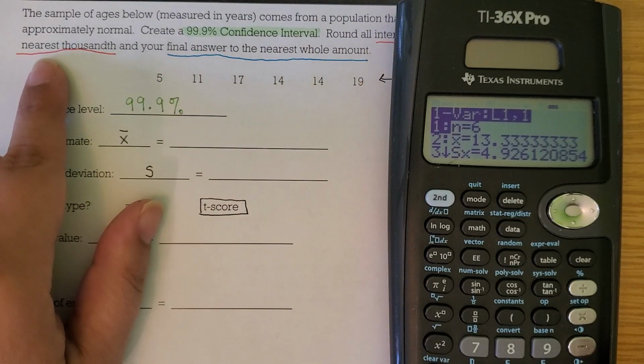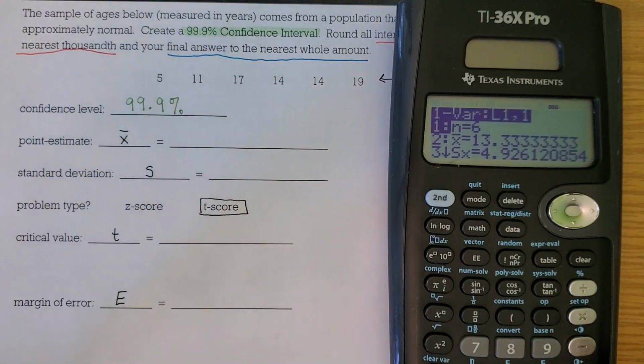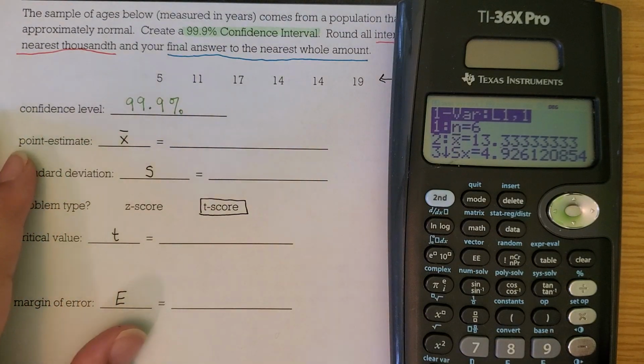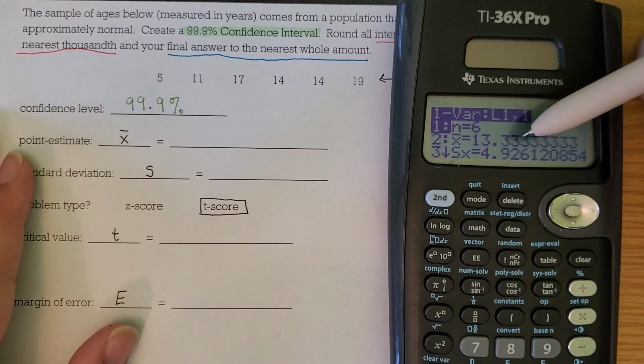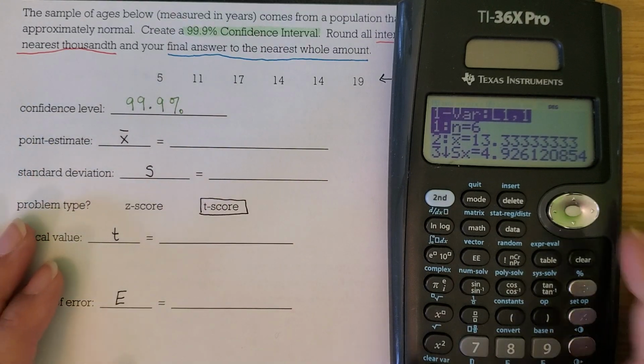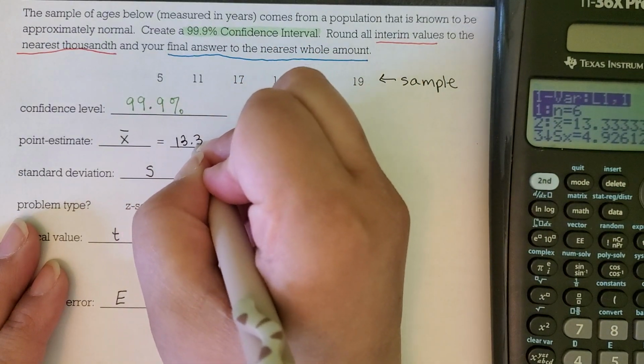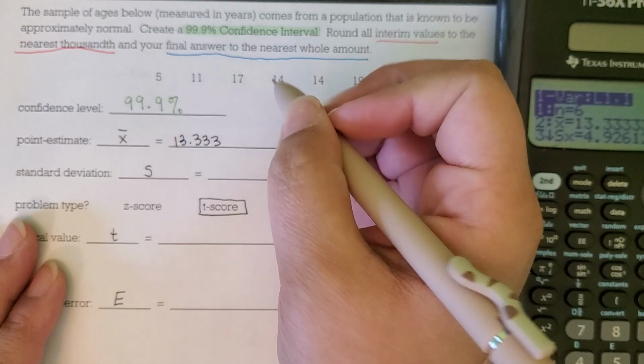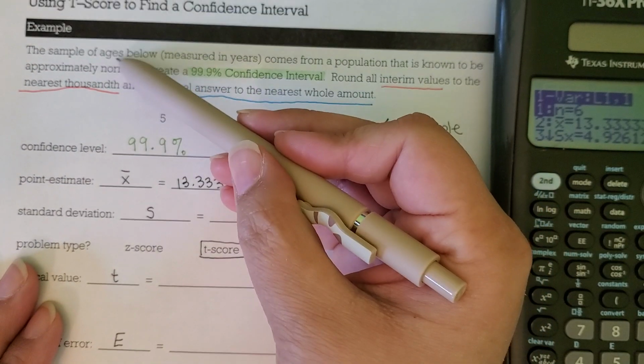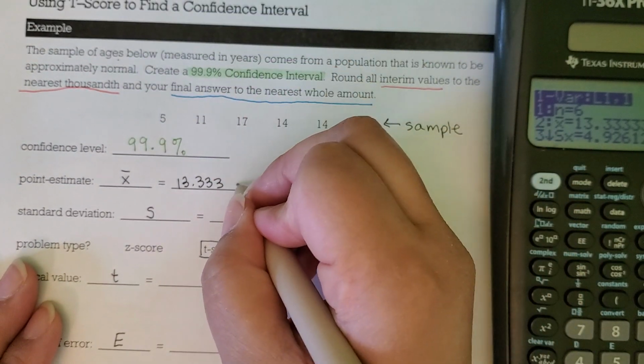So we're rounding these to the nearest thousandth because these are interim values, they're not our final answers. So X bar, to the nearest thousandth, we'll get 13.333. And these are ages that have been measured in years.